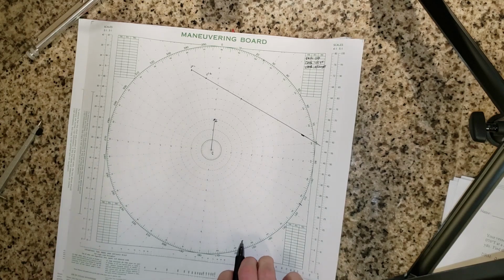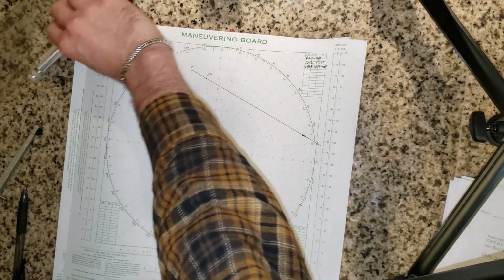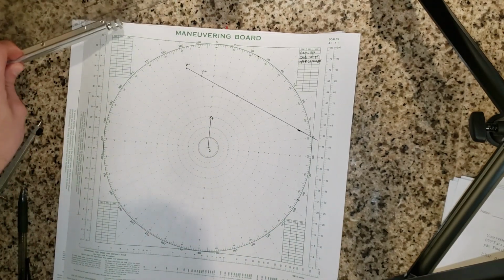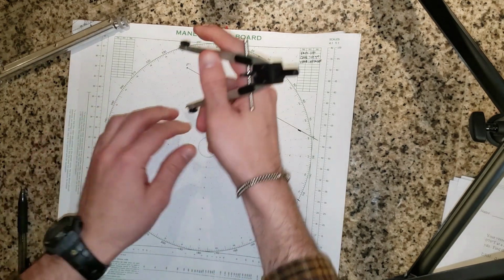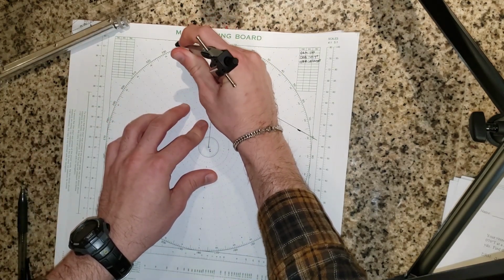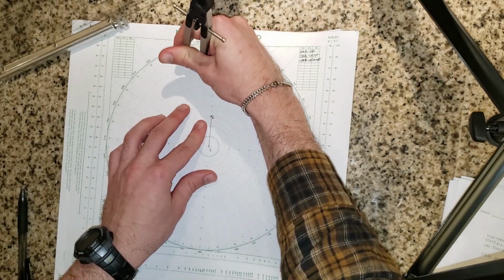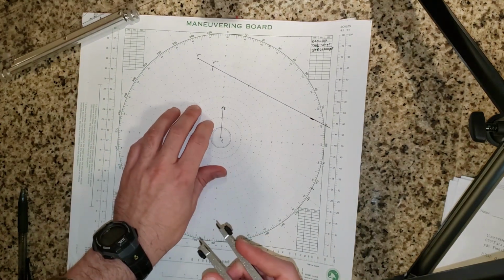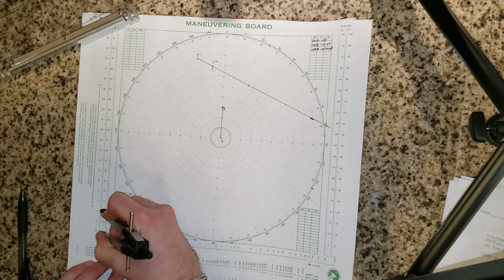At this point, we want to figure out the contact's true speed and the SRM and true course. For the SRM, take the distance between M1 and M2. Remember, we're on the 2-to-1 scale. 3,500.